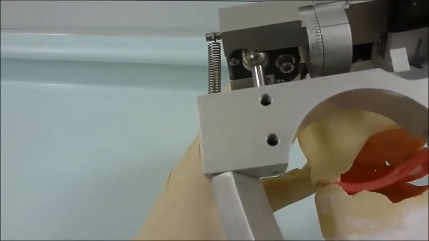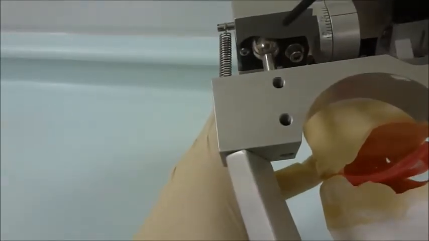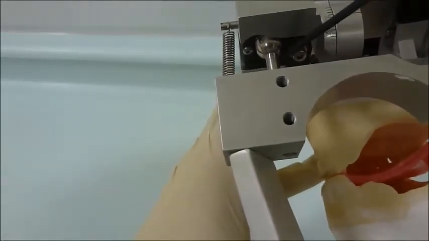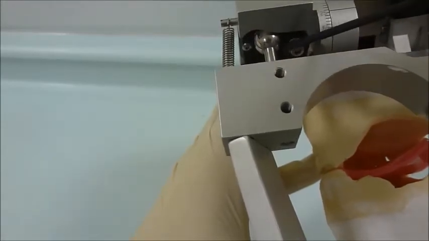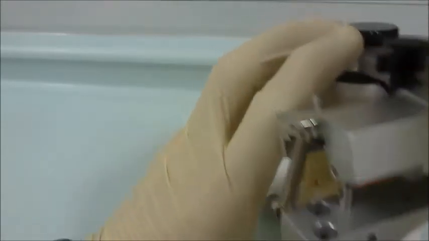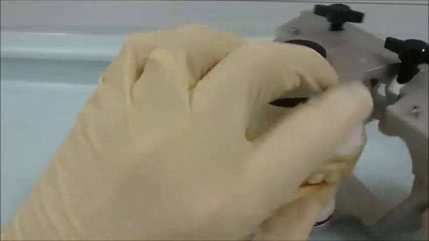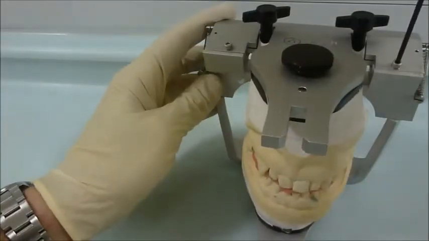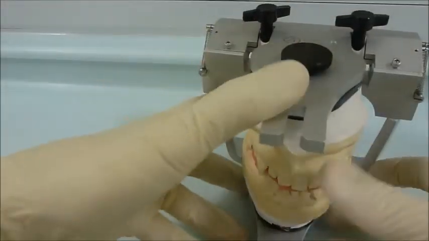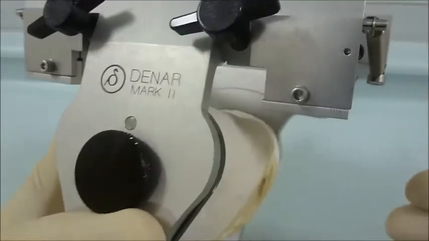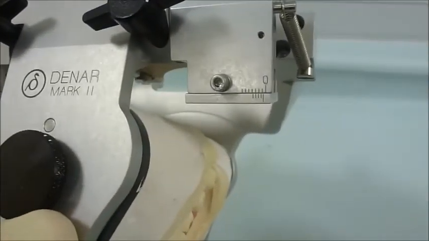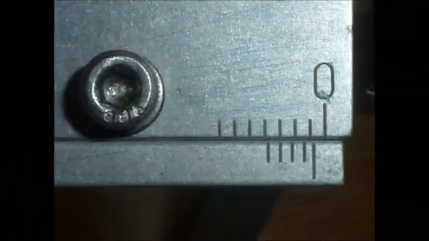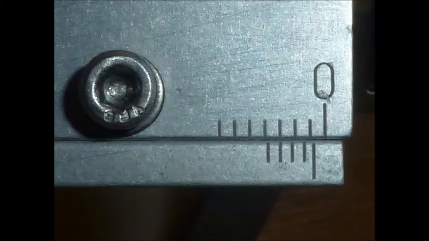We can see now that the condyle is in contact with the medial wall. Looking at the vernier scale on the top of the articulator, we can see that the immediate side shift for the left side in this case is 0.6 of a millimeter.